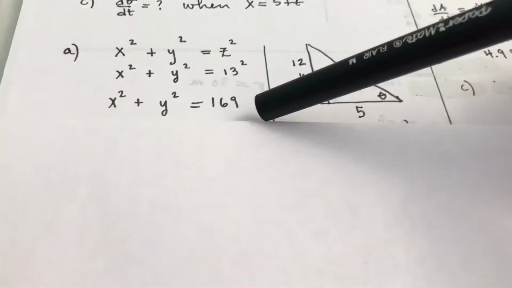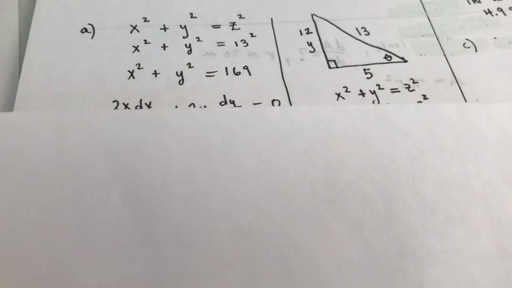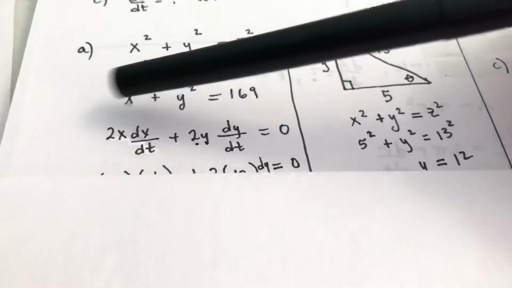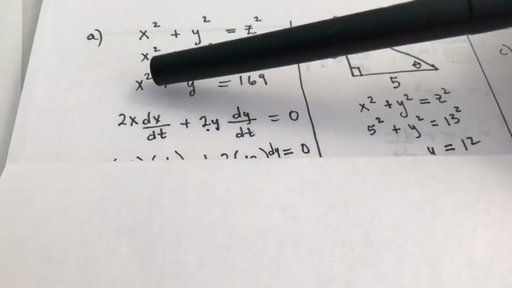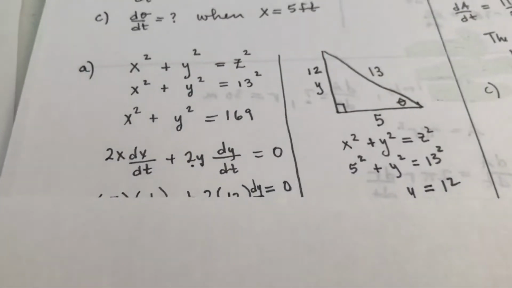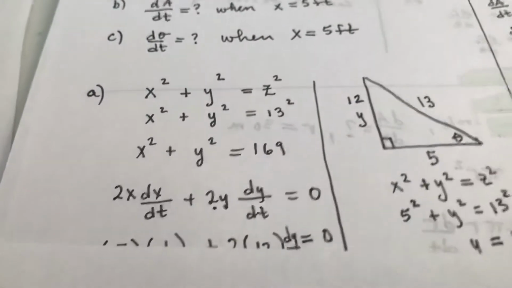And this is the relationship. We're going to find the derivative with respect to t. The derivative of x squared is 2x, and then you've got this dx/dt by chain rule, plus 2y dy/dt equals, and then the derivative of that is 0 on the right hand side.